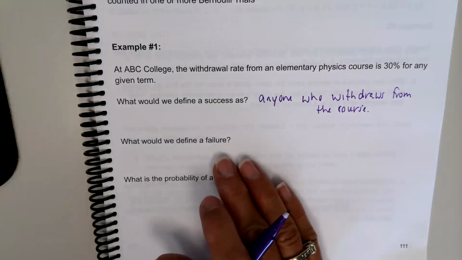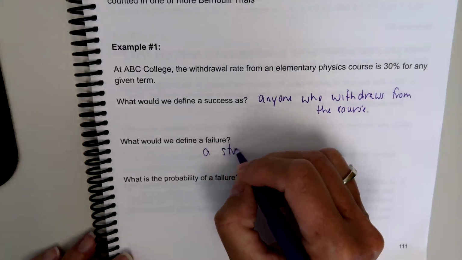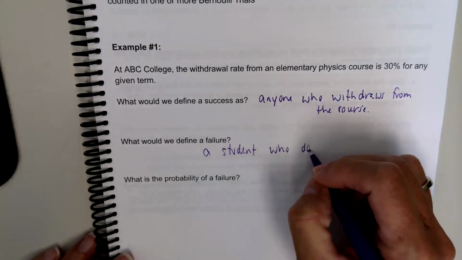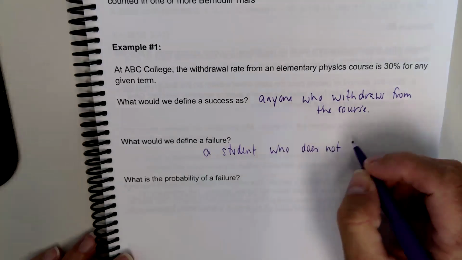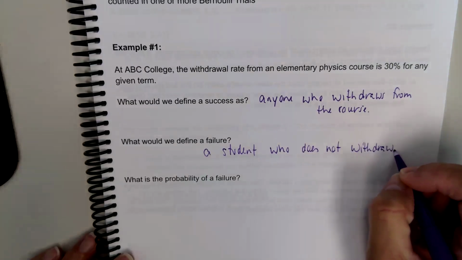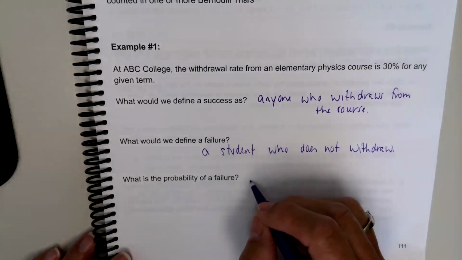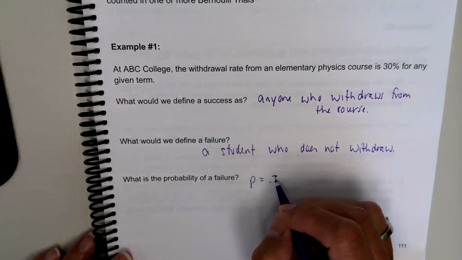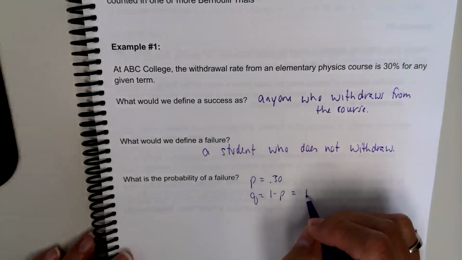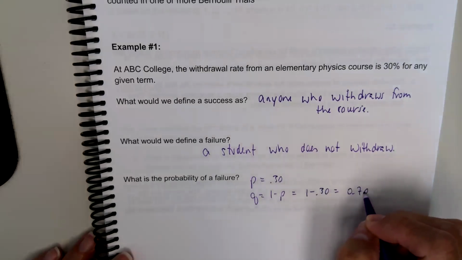What would we define as a failure? A student who does not withdraw. What is the probability of a failure? So if P is 0.3, then Q is equal to 1 minus P, or 1 minus 0.3, or 0.7.